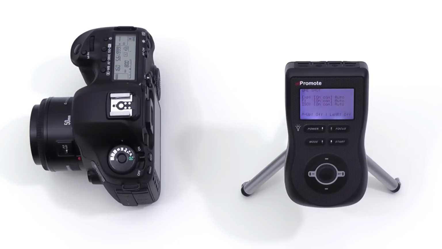This is Zach with Promote Systems, and today we will learn how to do a time-lapse and then an HDR time-lapse with the Promote control. We will be using a Canon 5D Mark III camera and a Promote control updated to the latest firmware. Firmware updates are available free and posted frequently on the Promote Systems and Promote control websites.